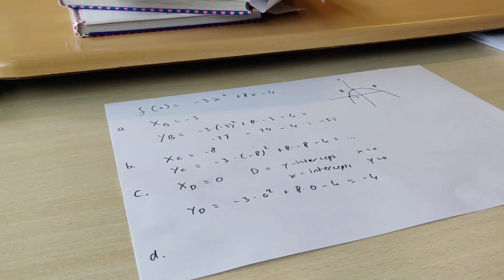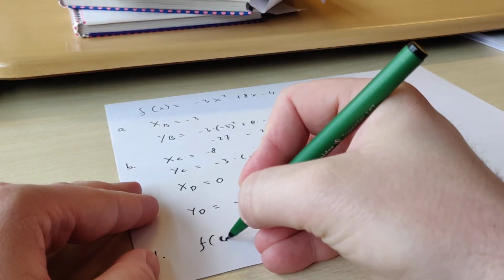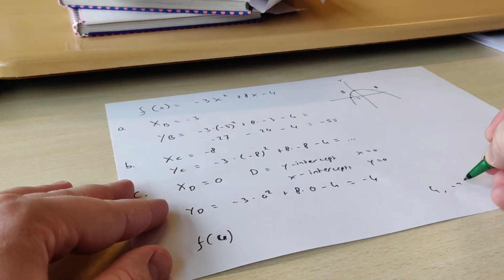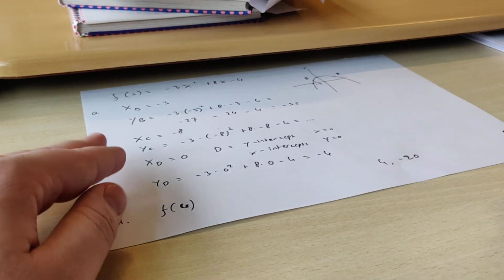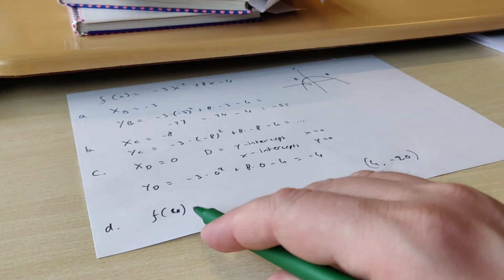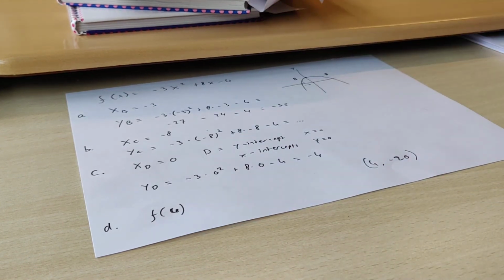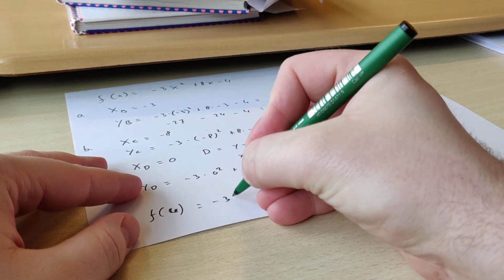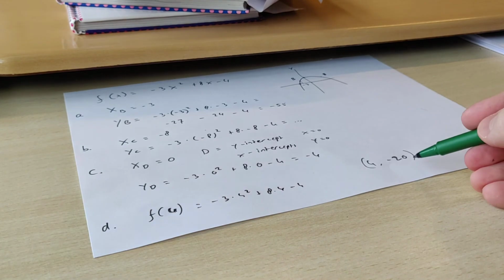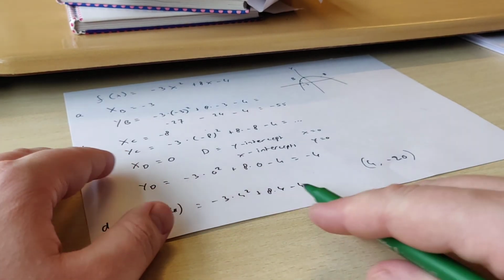Lastly, it says calculate f(4). And then it says, is point (4, minus 20) on the graph, yes or no? Well, this means that the x is 4, so we're just going to take 4 and fill it into the formula. So you get minus 3 times 4 squared plus 8 times 4 minus 4. Now, if the outcome is minus 20, then this point is on the graph. Otherwise, it's not. So let's calculate what this is.